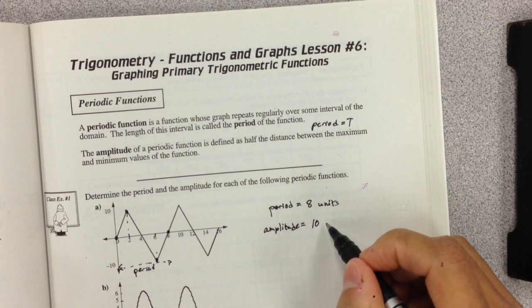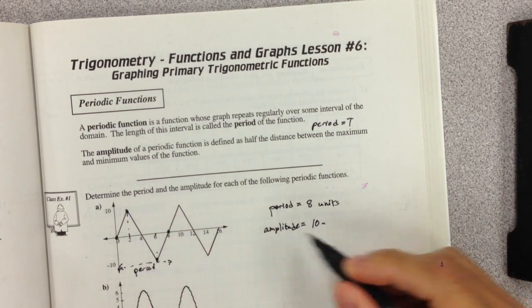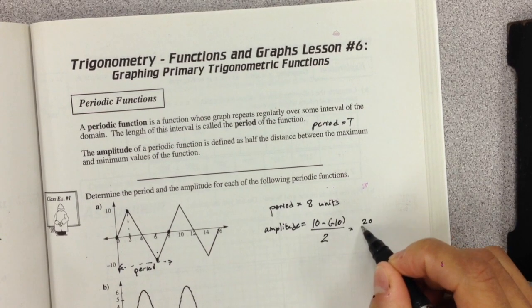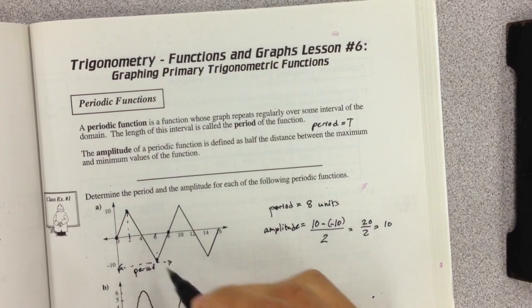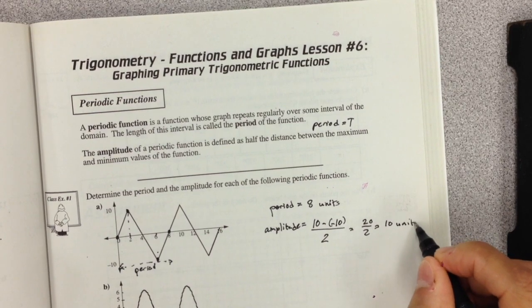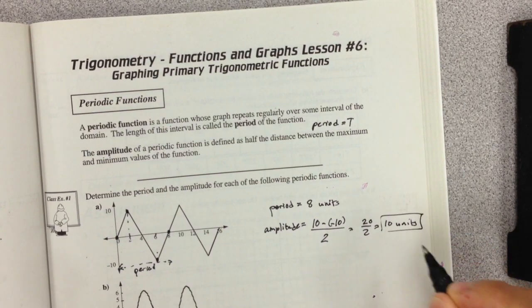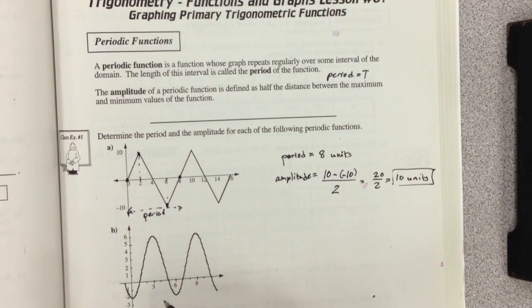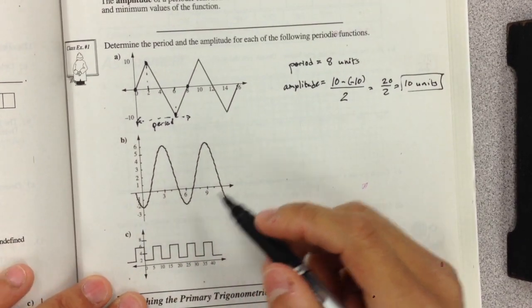Another way we can look at this is the difference between 10 and negative 10 divided by 2, which is just 20 divided by 2, or again, as we already stated, 10 units. It's nice having this formula because sometimes we'll have points that are difficult to read, like down here.